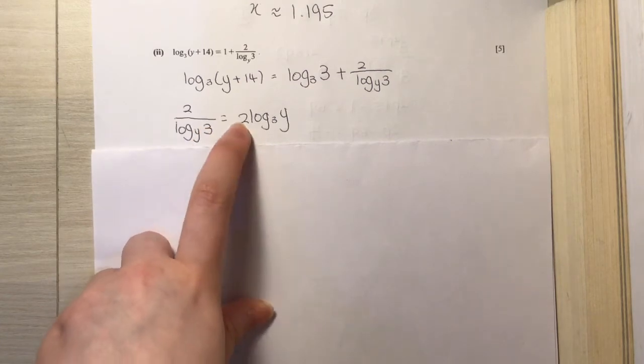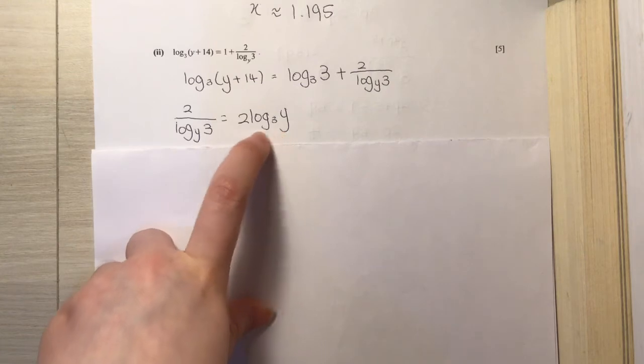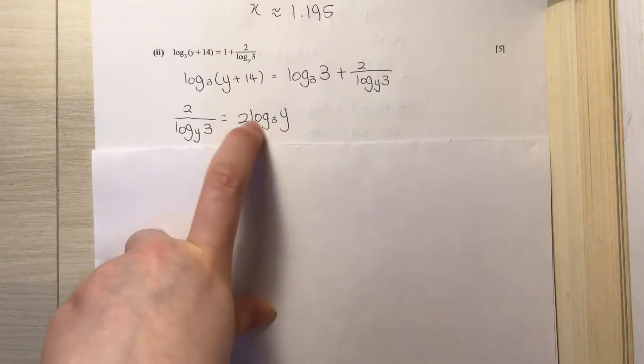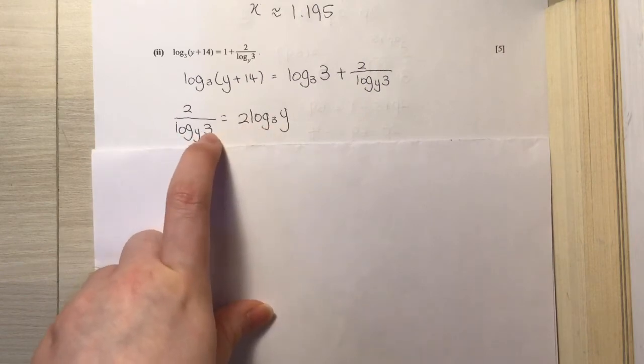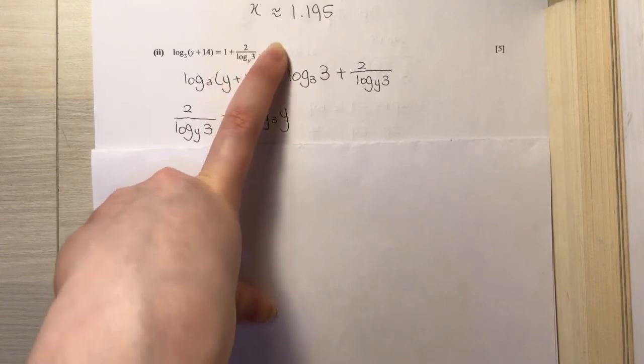I turn it around. This is the law of logarithm. If you want to change the base, you have to invert it. So in other words, you change from the bottom to the top.